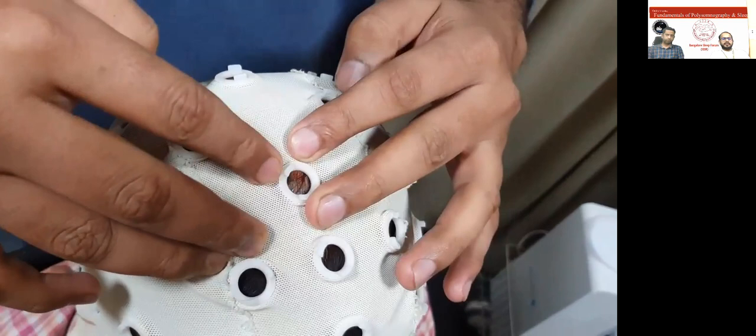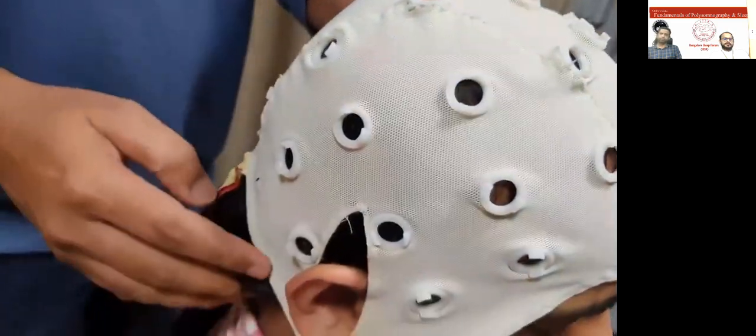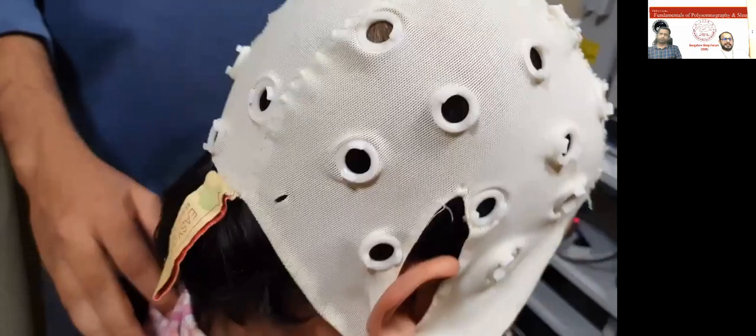So if you observe carefully, Dr. Gulshan has aligned the anatomical location we marked previously with this hole. So these caps, we have to measure the head circumference, and then all these holes are cut in such a way that they follow the 10-20 system. So you have to make sure that the holes are aligned on top of the anatomical location. And secure the cap tightly.